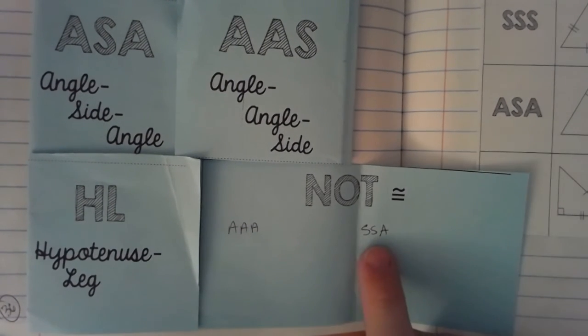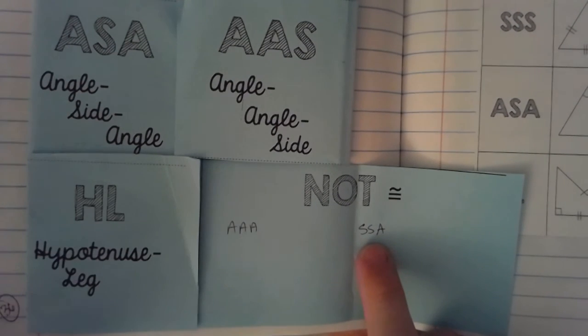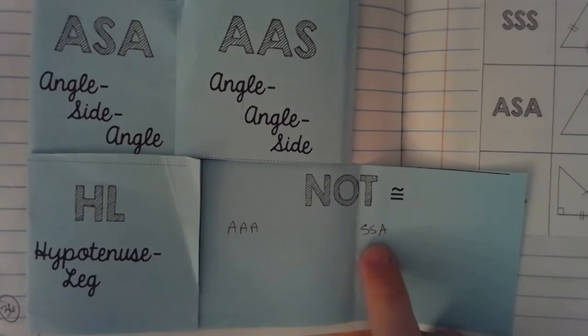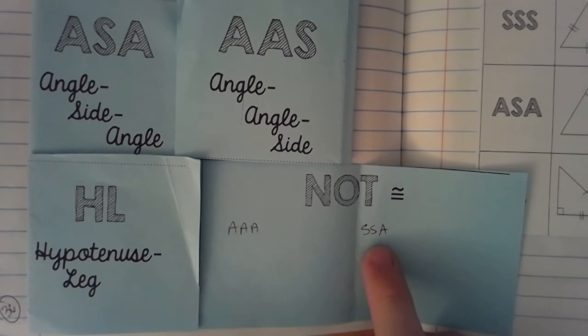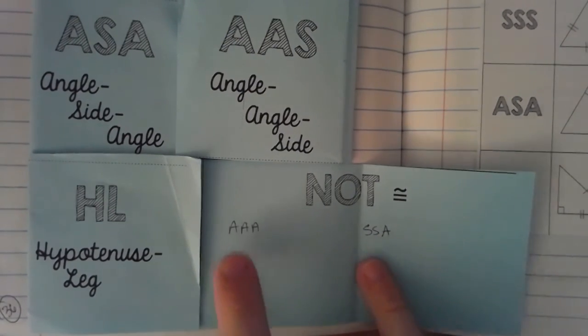Another one that isn't reliable for us to use is side, side, angle. And this one is a little bit harder for me to illustrate in the drawing, so I am going to link another video along with your assignments to illustrate a little bit better than I can why side, side, angle isn't a reliable test for us to use either. So when in doubt, just keep in mind that these two, angle, angle, angle, and side, side, angle, are not reliable tests for us to use.